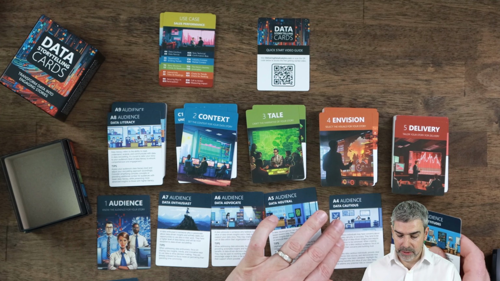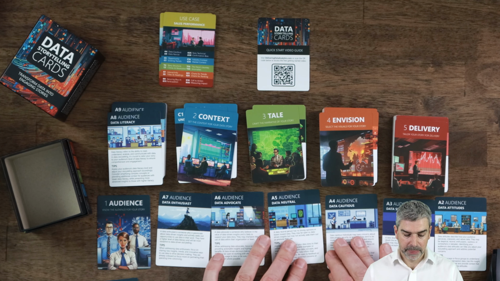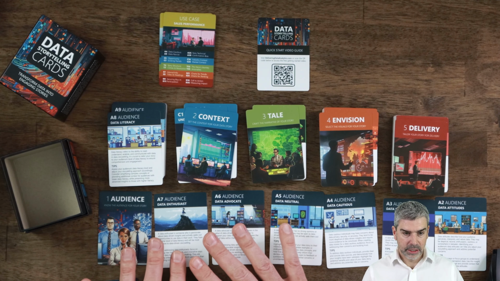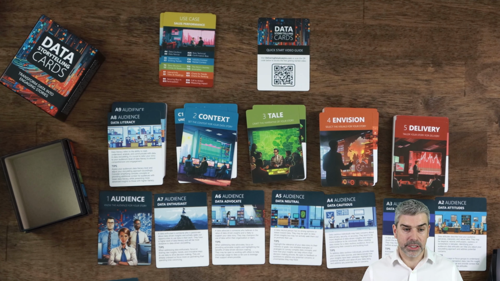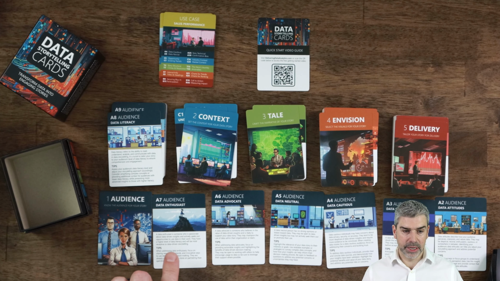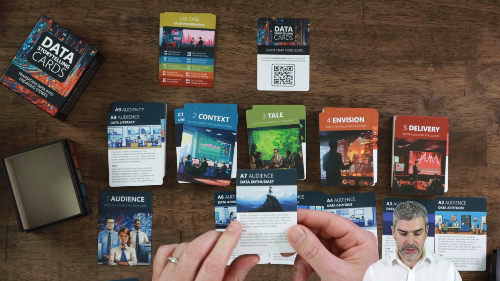We can just lay them out like this, just so you can understand the structure and how it all works. So from here, you will also then start to see there's a couple of aspects to every single card. You have your brief description and then a tip in how to use the card. Let's take the data enthusiast card. The front side describes what it is and tips on how to use it.